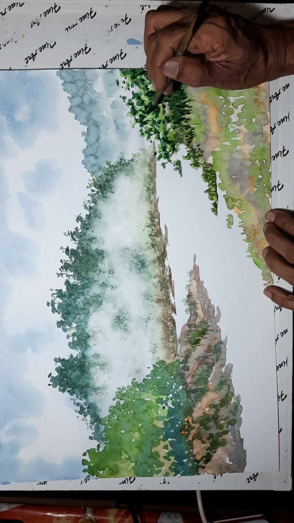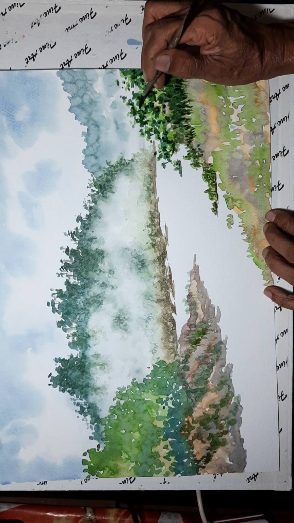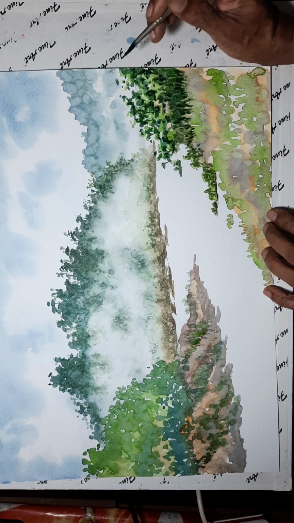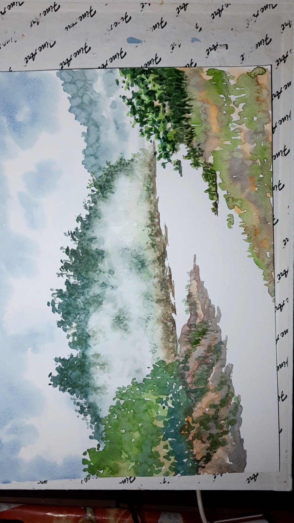Mix contrast colors. If it is very cool, add a dark warm color. If it is very warm, add a green or Prussian blue to get that kind of depth that you are looking for.